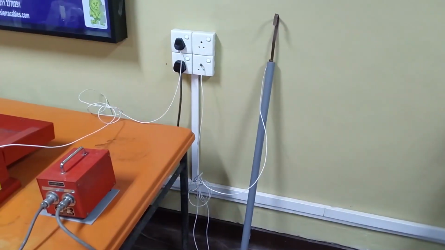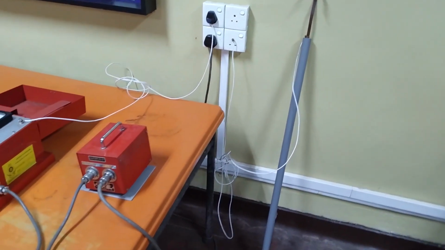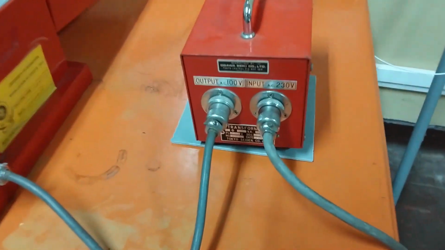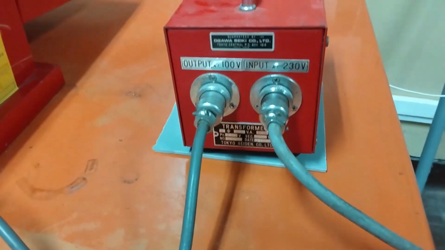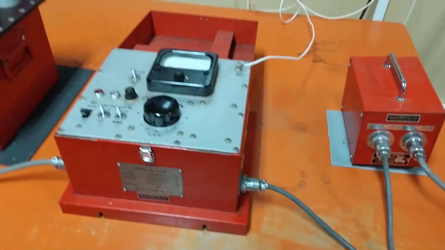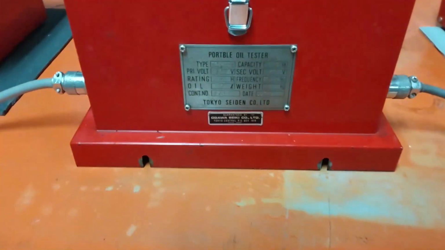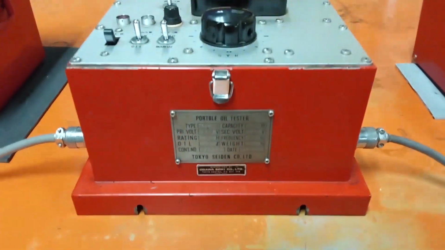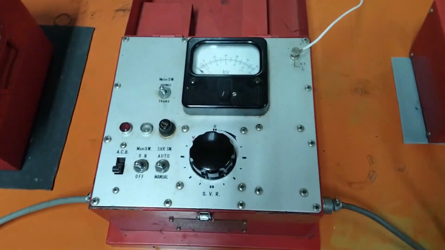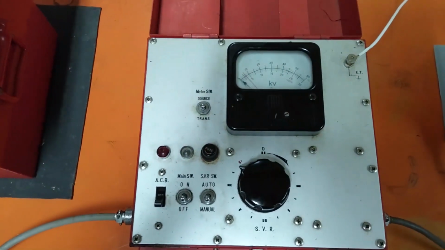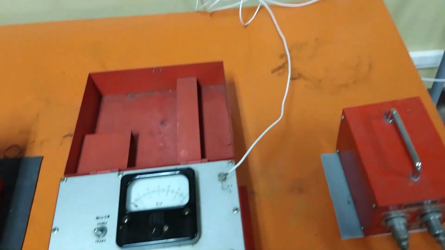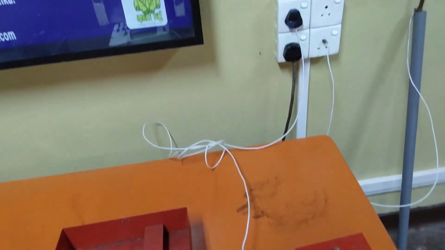Okay, here at first you can see the earth discharging rod, which is in grey color, near the wall, and this is our step down transformer, which is converting 230 volts to 100 volts, and this is our portable oil tester. Right, you can see the top view and the connection cord, and the earth wire, which you can see in white color, that is already connected to the socket outlet, as you can see.